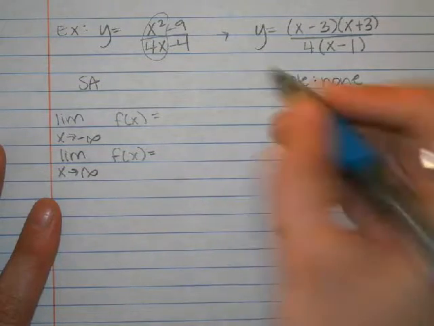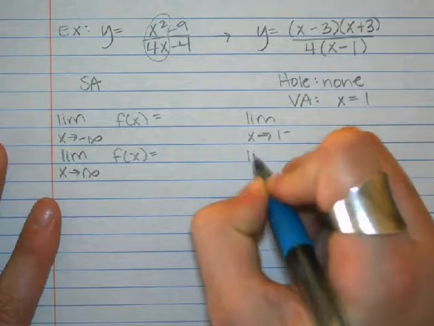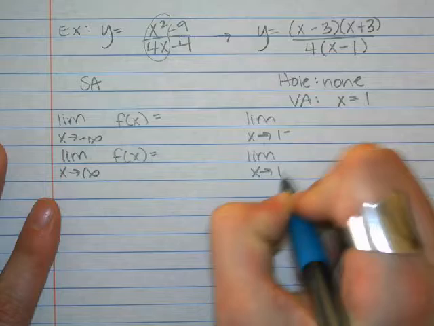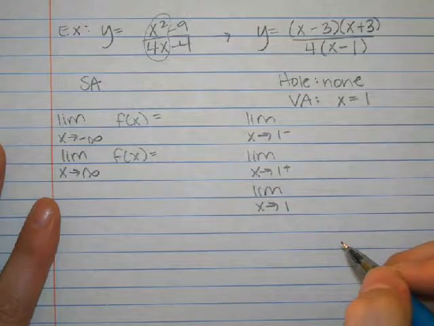For the vertical asymptote, we want to do the limit as x goes to 1 from the left, the limit as x goes to 1 from the right, and then we want to know our overall conclusion.